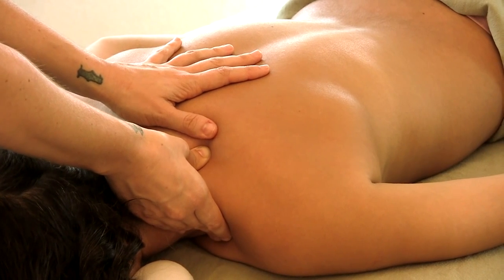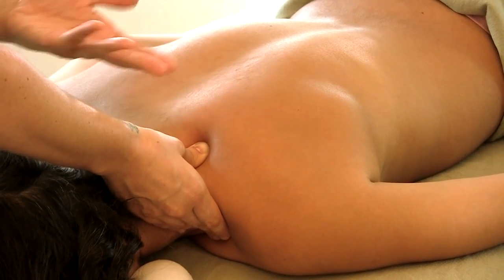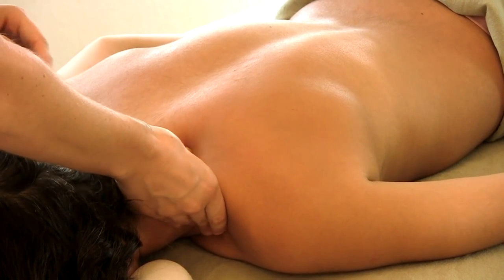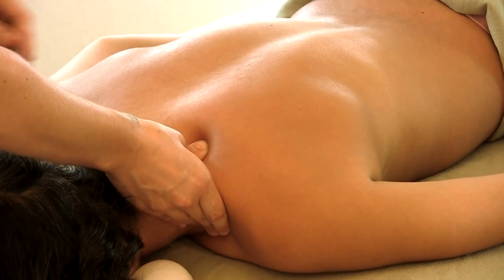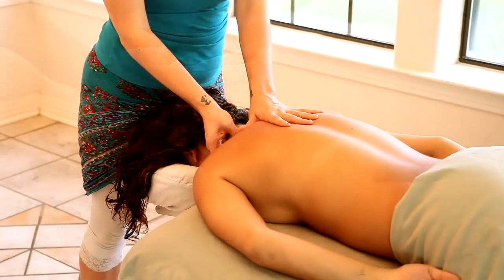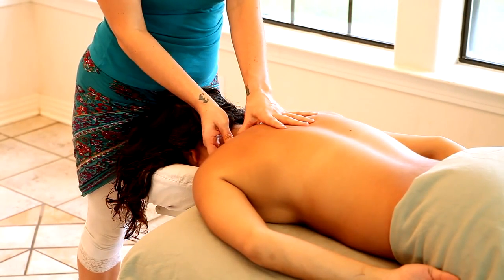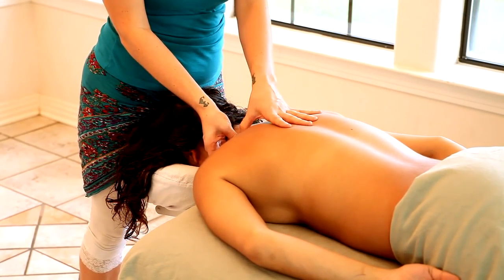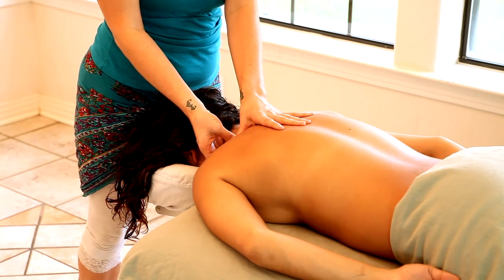And you can also ask your partner, does that feel pretty tight? Is that sensitive? And it's also good to just check in with the pressure to make sure that you're not hurting them, because sometimes these areas can be really sensitive.